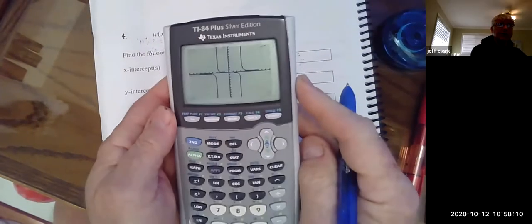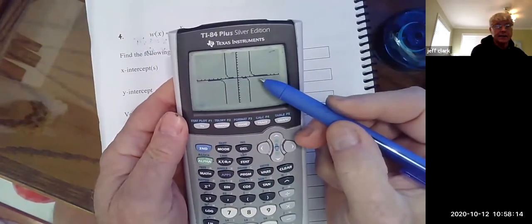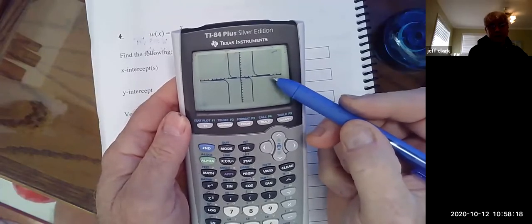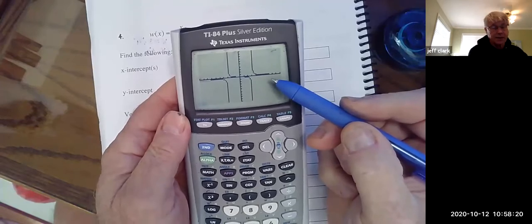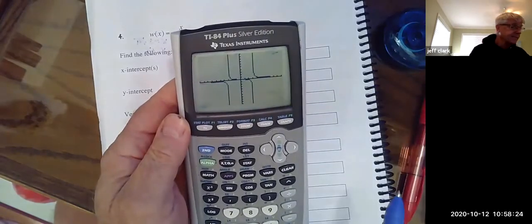And relative mins and maxes, I'd have to make sure that there's a turn, like right here. Is there a turn that goes back up? Not at all. This continues to get closer and closer to the horizontal asymptote, closer to the x-axis. So no and no.